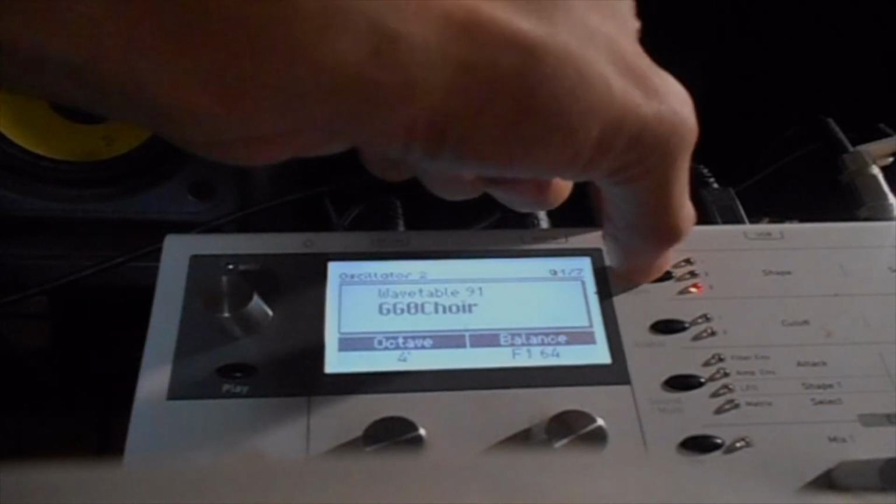But let's actually invert that. Let's put the grand choir on top. We'll put the grand choir on top of this. Okay, glass grand choir. On top of the phase, if I can find it.